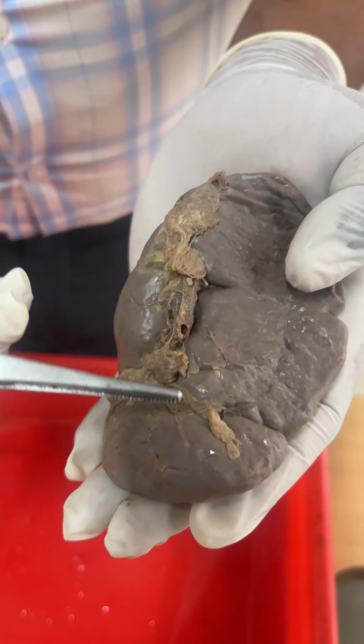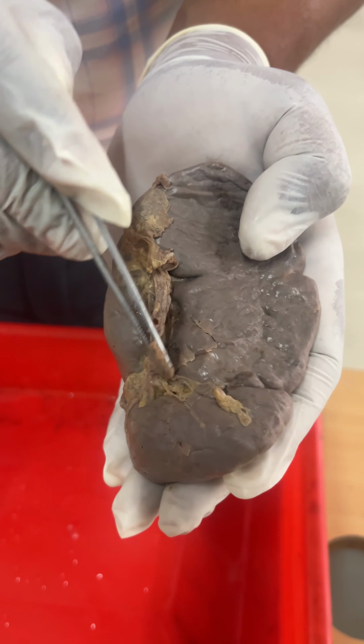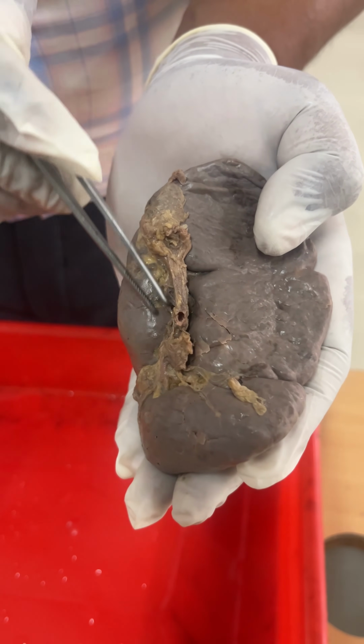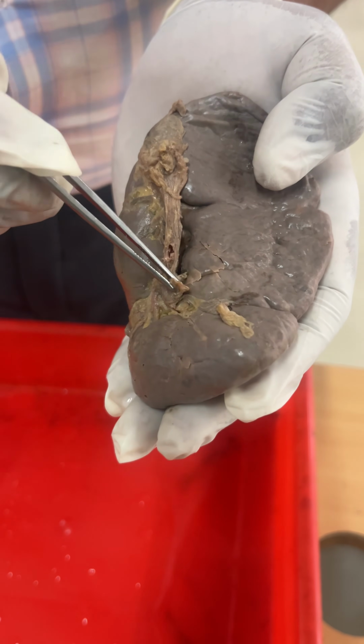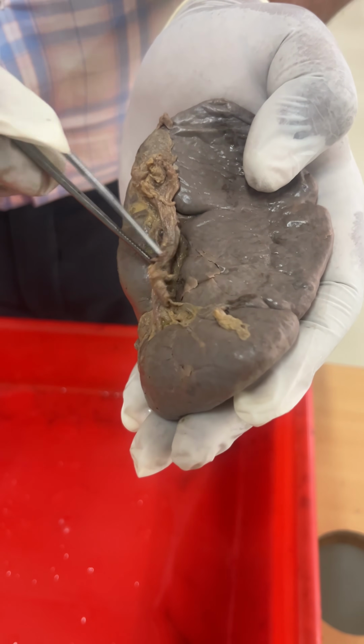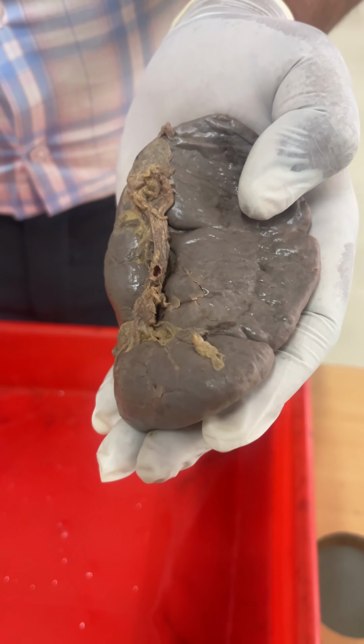Okay, in the intermediate border, the structure that you can see over here is known as the hilum of the spleen. The hilum of the spleen contains the splenic artery and the splenic vein, along with some nerve supply and the lymphatics.